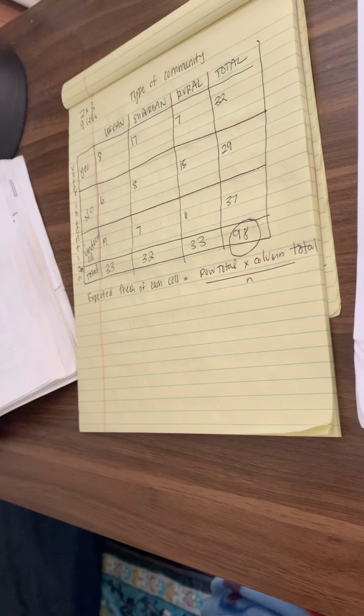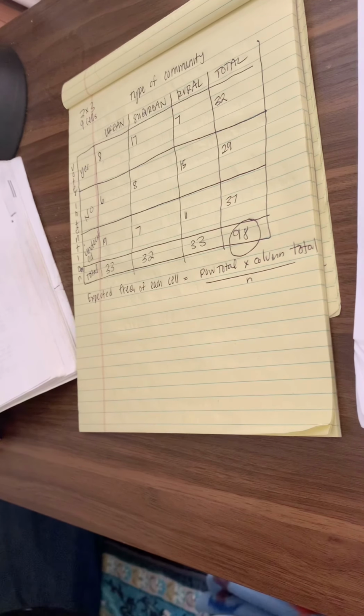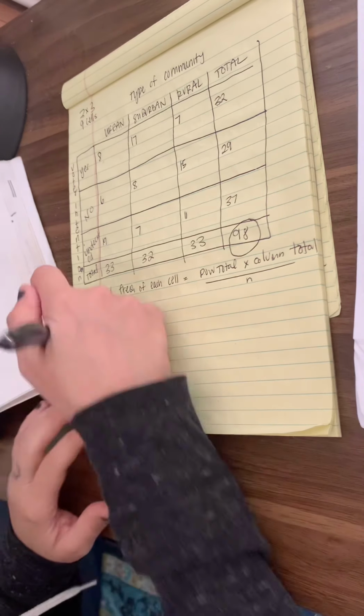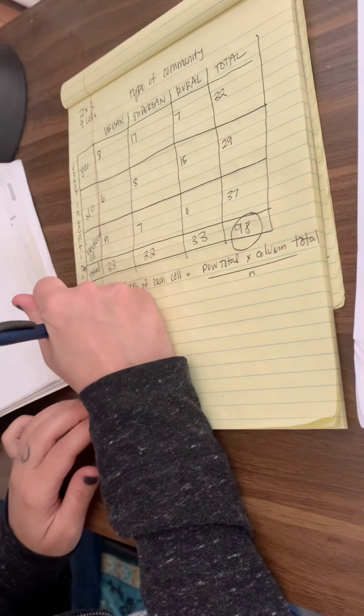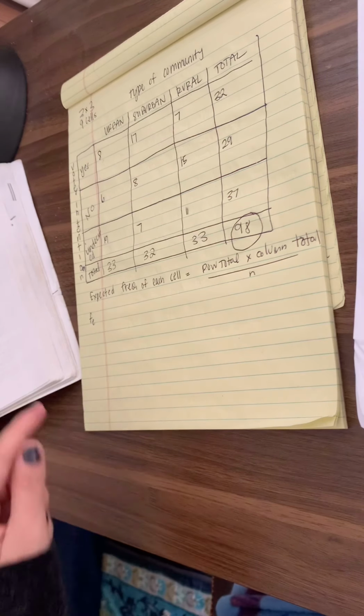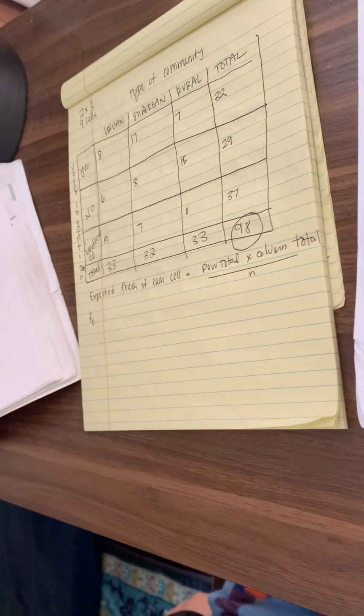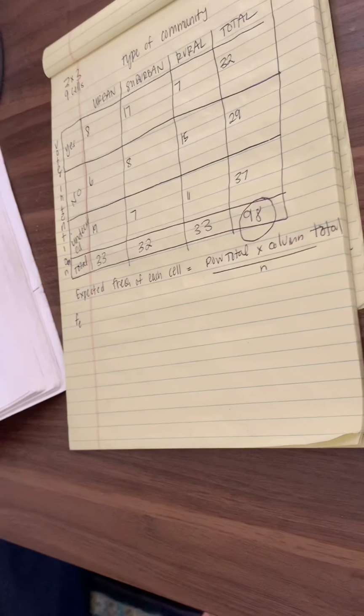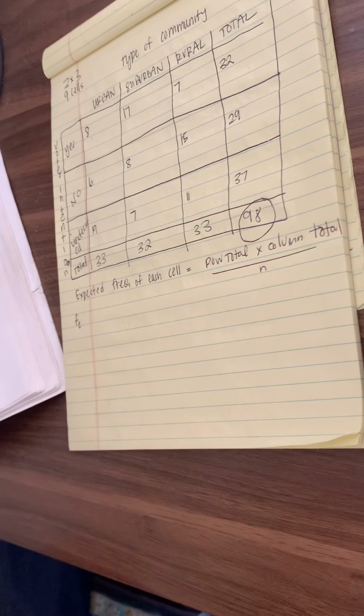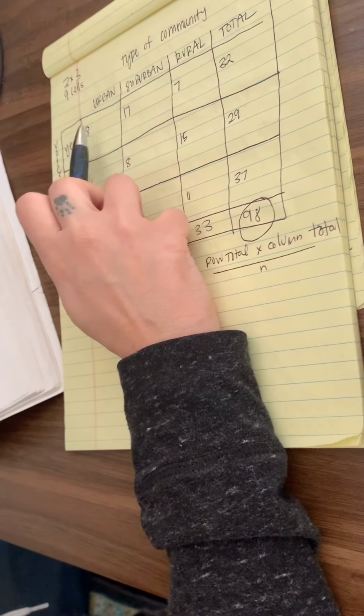The way you symbolize expected frequency is F sub E. And so we can go through and calculate the expected frequency for each of our cells. Let's start with the urban yes.